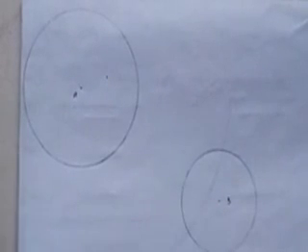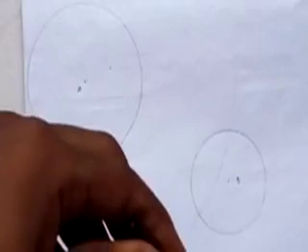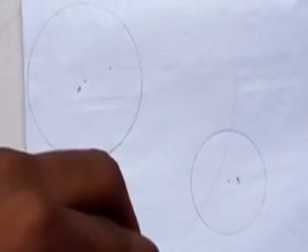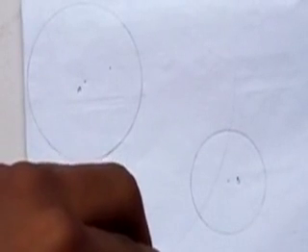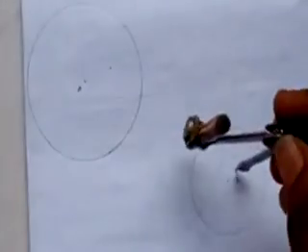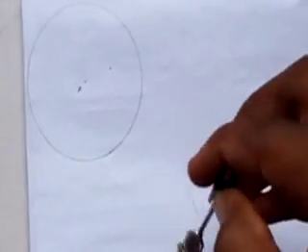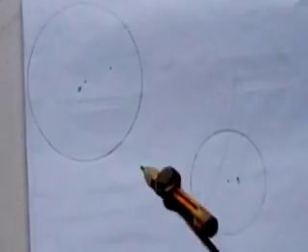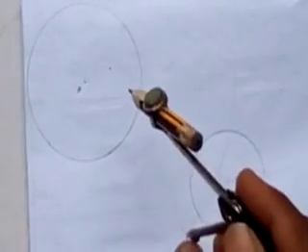So that's 5 minus 2, that's 3. The difference between them is 3. So let's open the compass to this 3 right here and cut the arc. The intersection of this first and second arc is the center we are looking for.